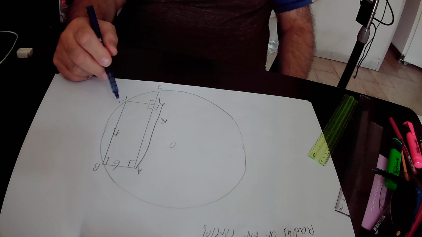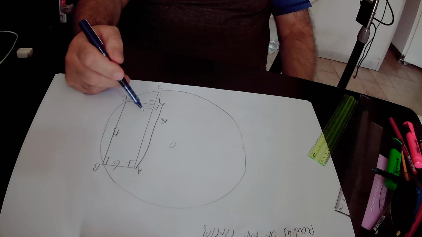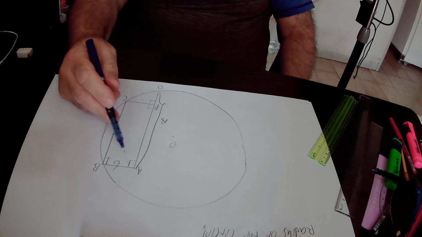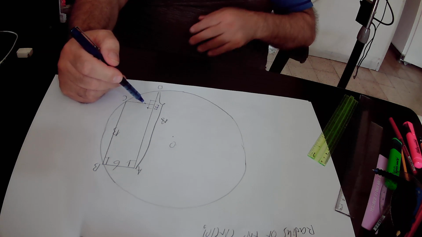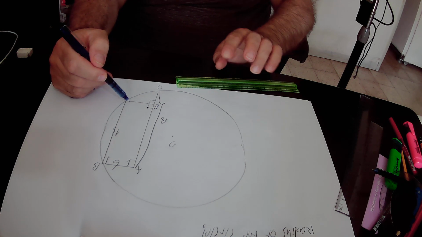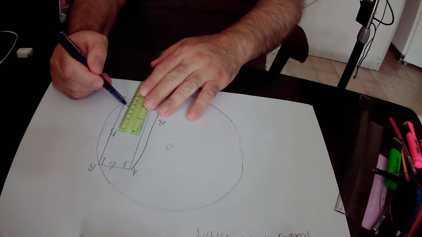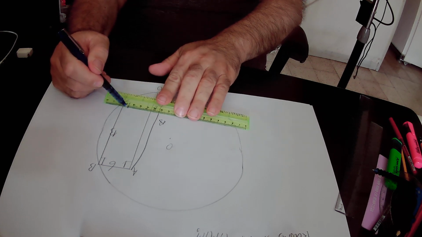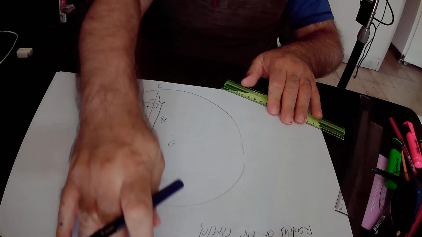We created here quadrilateral ABEC. This quadrilateral ABEC has 1, 2, 3 right angles. The sum of 3 right angles is 90 times 3, 270 degrees, plus the missing angle here. In total, they must be equal to 360 degrees. Therefore, the missing angle must be equal to 90 degrees according to the rule that the sum of the angles in any quadrilateral is equal to 360 degrees.